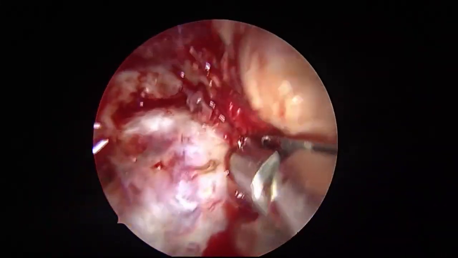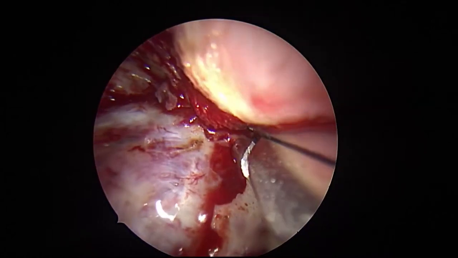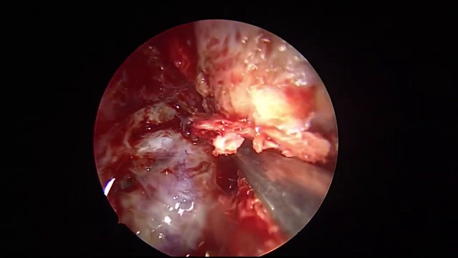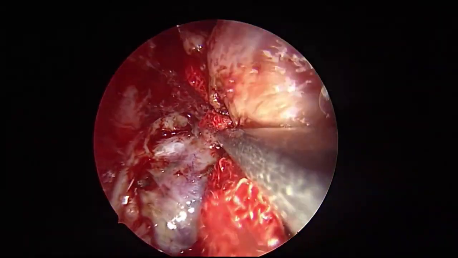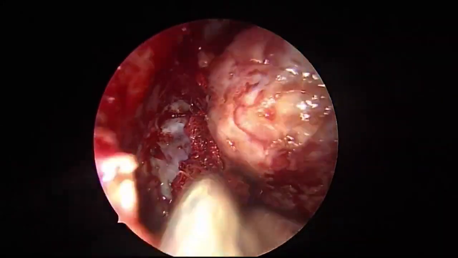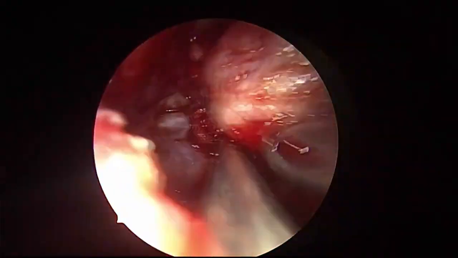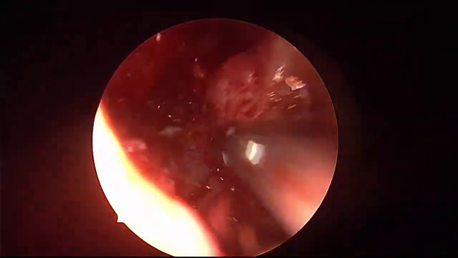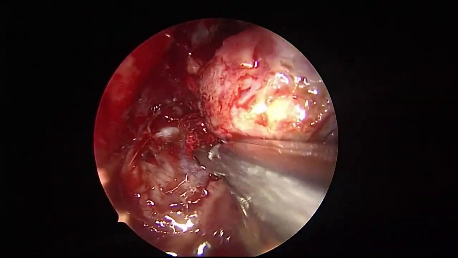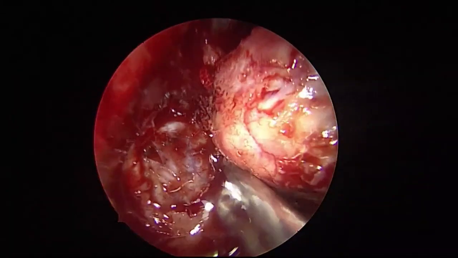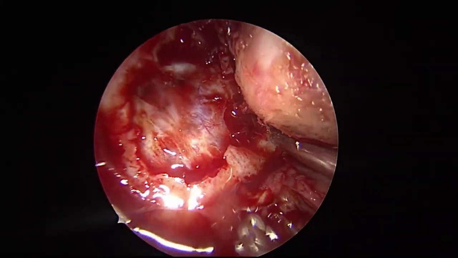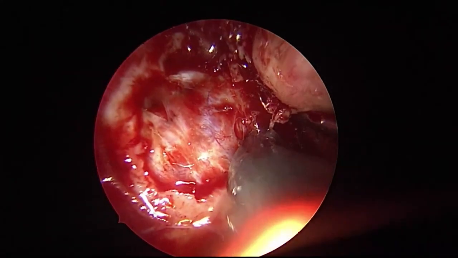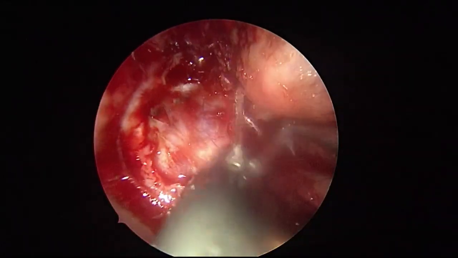See this? See this bone piece again? See, when you remove this, see what you come across, you know? Branch of the greater palatine. See, that's here, inside in the canal, sir.